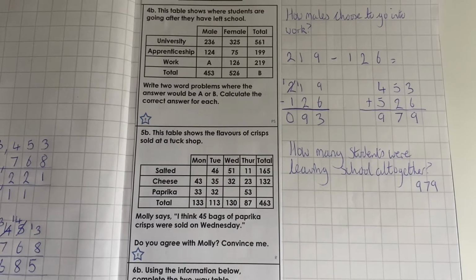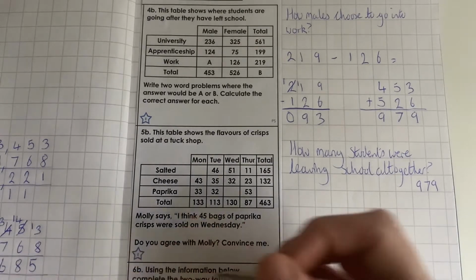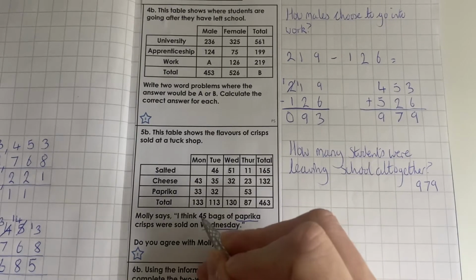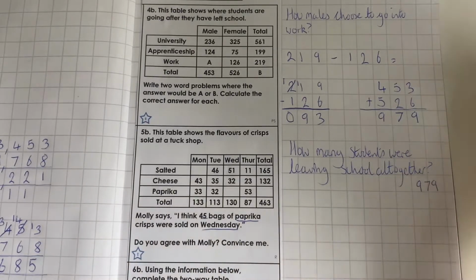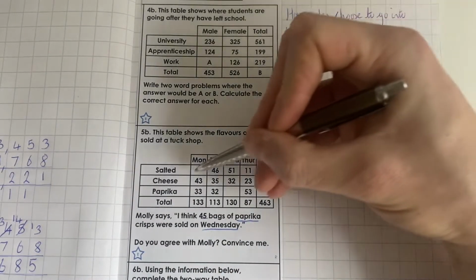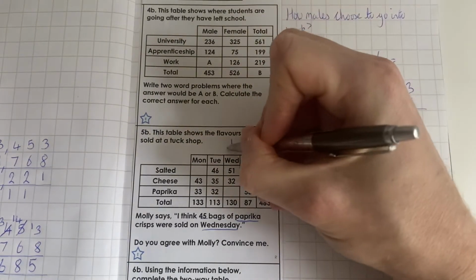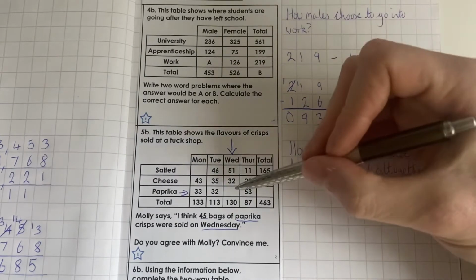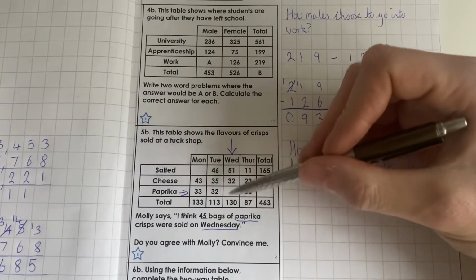Molly says, I think 45 bags of paprika crisp was sold on Wednesday. Do you agree with Molly? Convince me. So the key part is on this information, we've got paprika and Wednesday. And she thinks we've got 45 bags sold. So this is Wednesday, and this is paprika. To find out this number, we are going to need to do a 2-step problem.